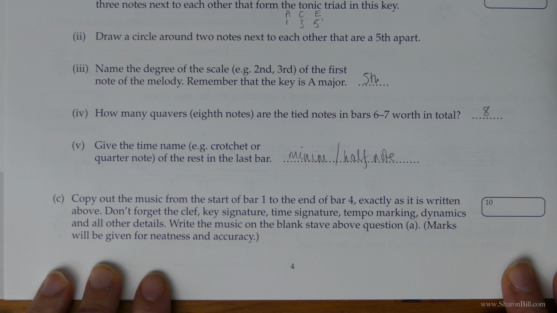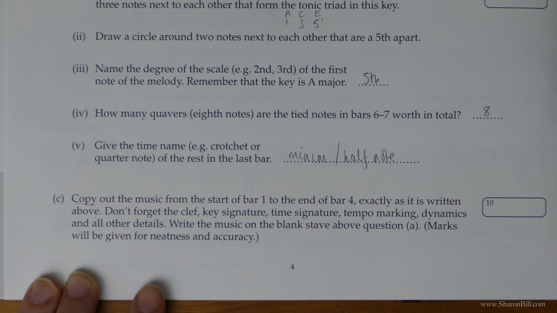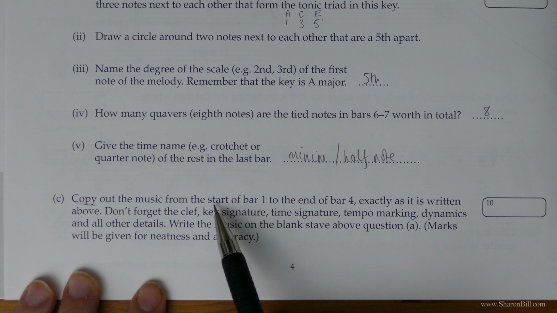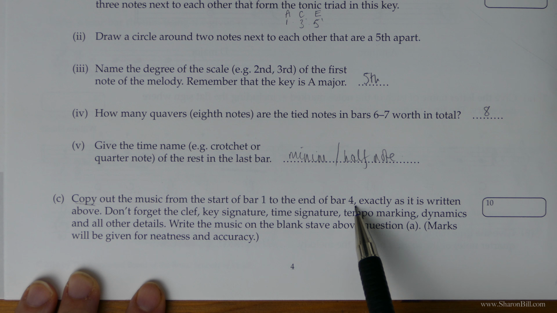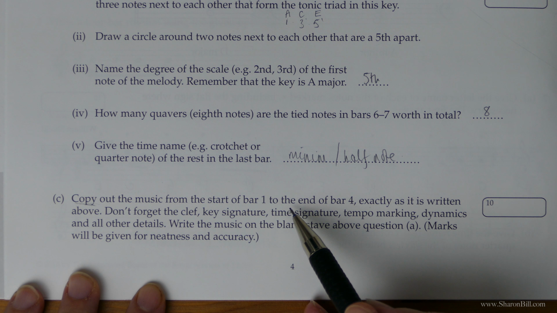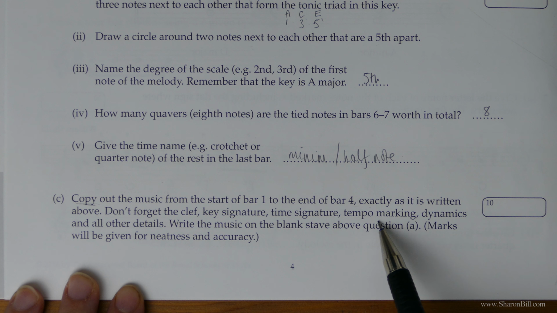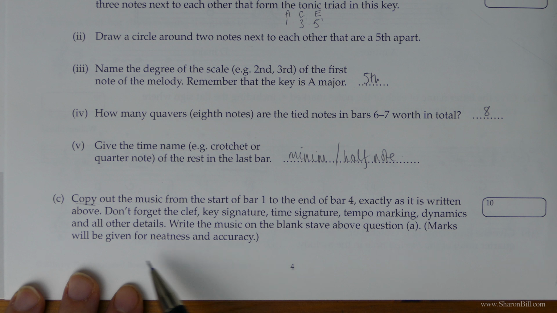So the last part really is easy marks in a sense, because we've just got to copy the music exactly as it's written, so just be careful that we copy the correct part. Here they're asking from the start of bar 1 to the end of bar 4. Sometimes they might ask us for another point in the music, so just be careful that you copy which bit they particularly ask for. The usual reminders, don't forget clef, key signature, time signature, tempo marking, dynamics and all other details. Literally copy everything. It says marks will be given for neatness and accuracy, so there's no excuse really for losing any marks here with just copying.